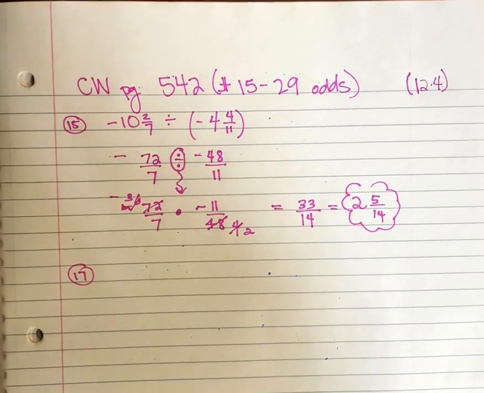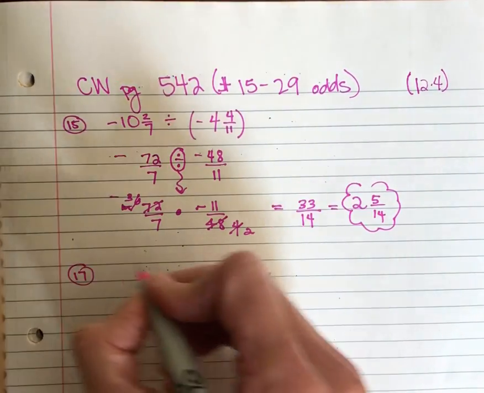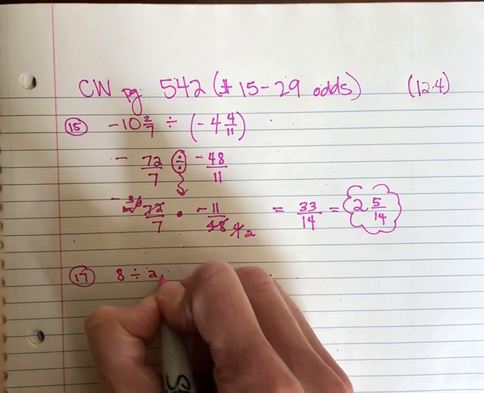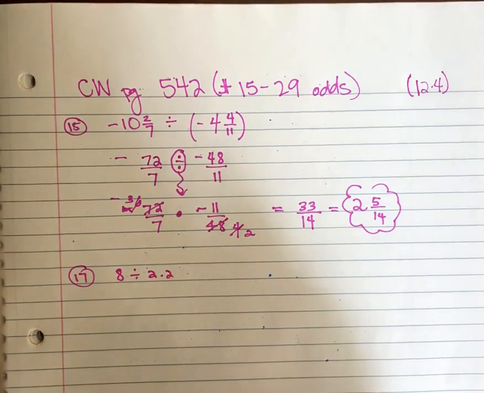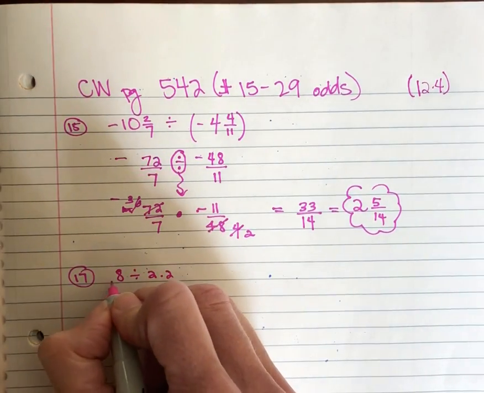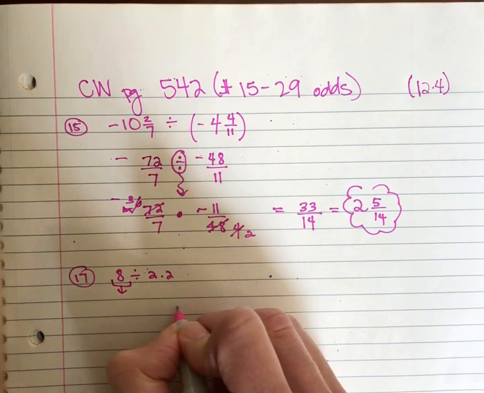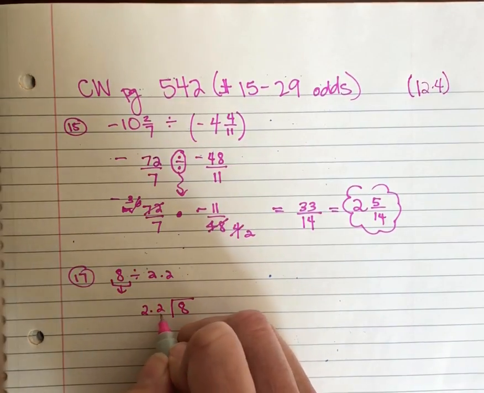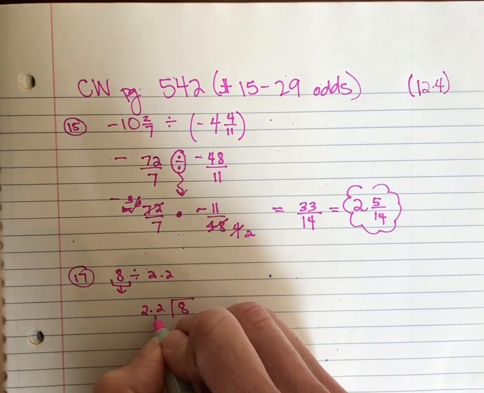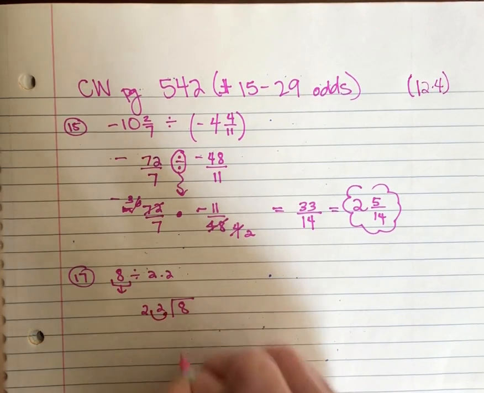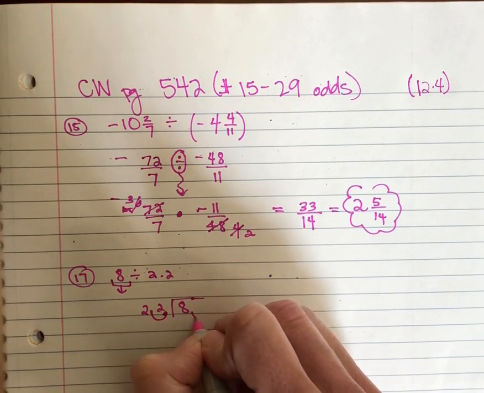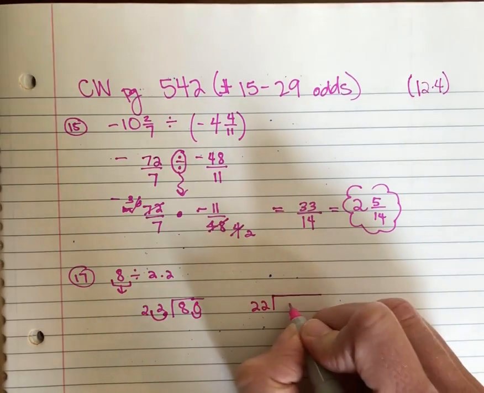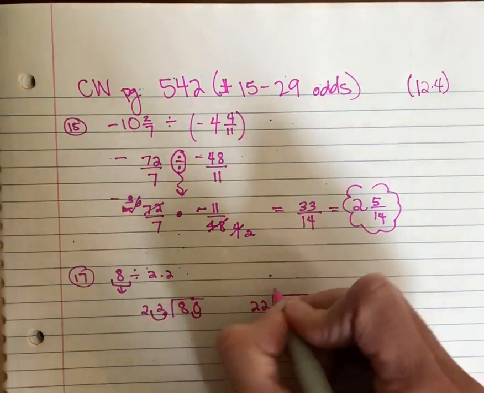Okay, 17, the problem was 8. Oh, and both of these were positive, so it's just really practicing dividing decimals. 8 divided by 2.2. So we're going to take our first number, that's our dividend, that goes inside our division box. We're going to divide by 2.2, but our divisor can't be a decimal. So we need to multiply by 10 or hop it over once. Multiply 8 by 10 or hop it over once. And then I always suggest rewriting so that it doesn't get confusing with all these lines here.